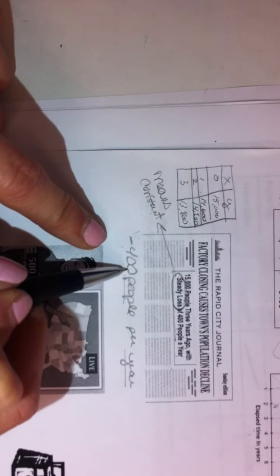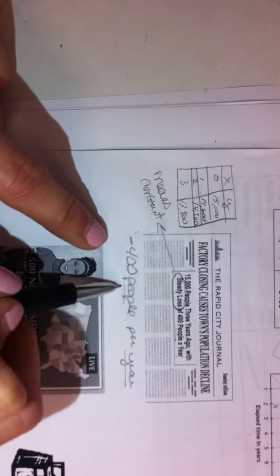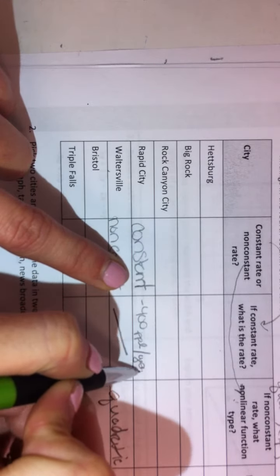So it's negative 400 people because we're losing 400 people per year. This city is actually getting smaller. So the rate is decreasing. You're losing negative 400 people per year. So if I were to pause here as a student, I would come back here and it says, what is the rate? Well, the rate at Rapid City is negative 400 people per year. All right, now that I've shown you how to fill out this table as we move along, you can pause it on your own to fill this out.